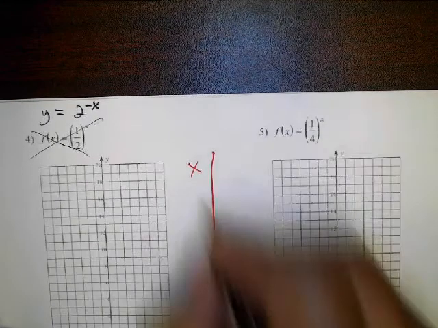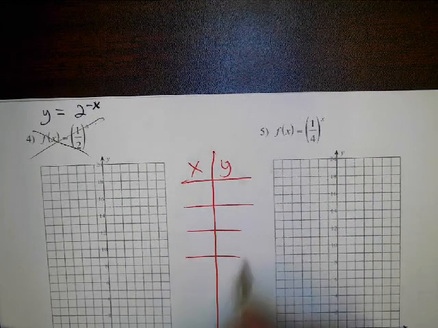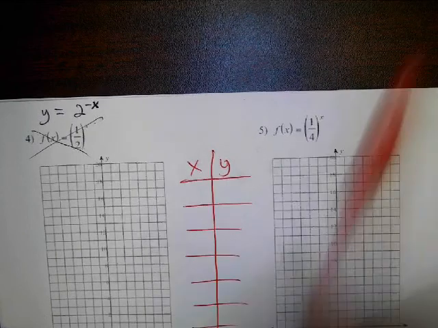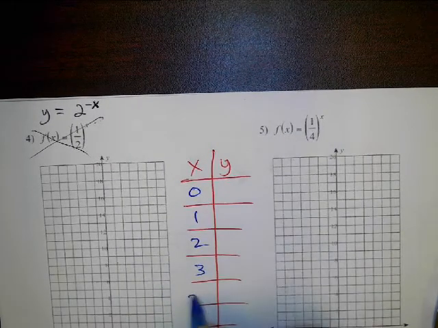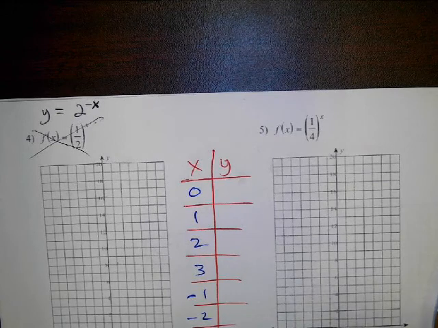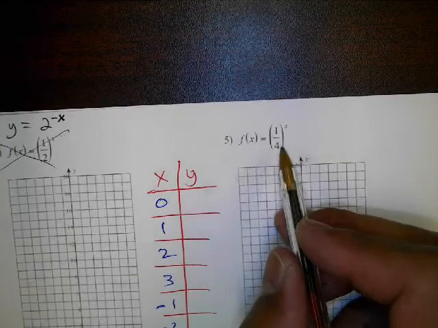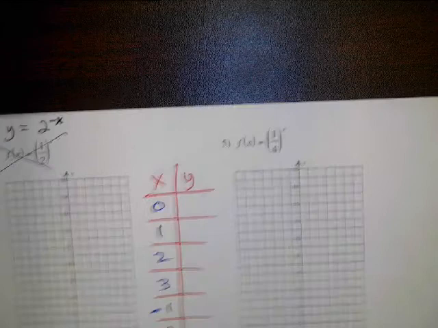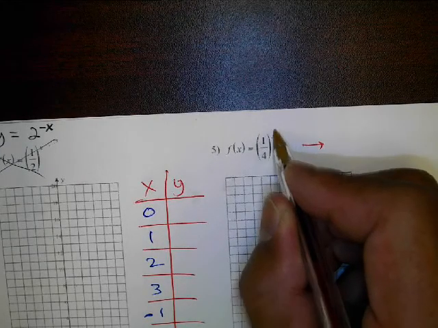And then again, you're going to make a table of solutions using the same numbers: 0, 1, 2, 3, negative 1, negative 2, negative 3, for all of them. What's this one going to be?